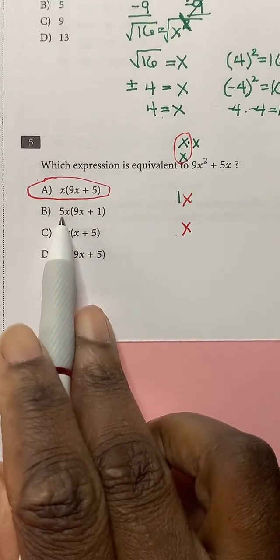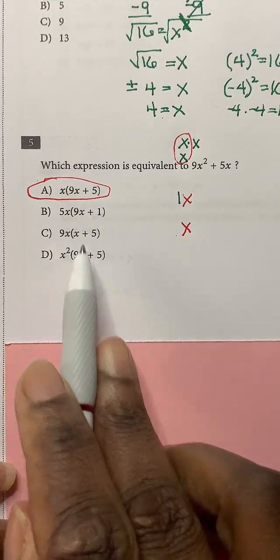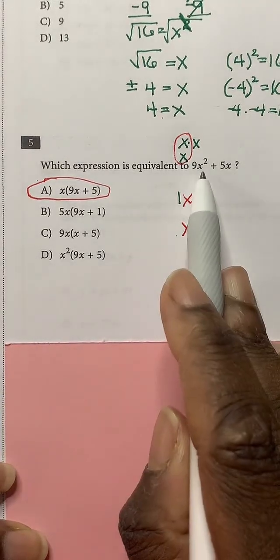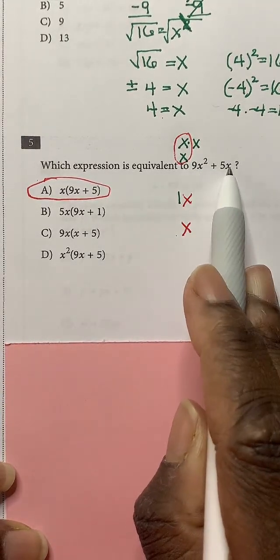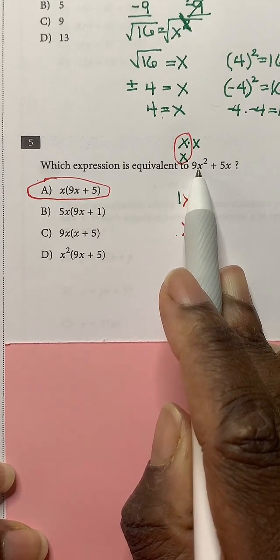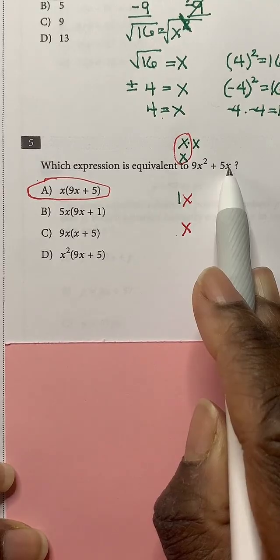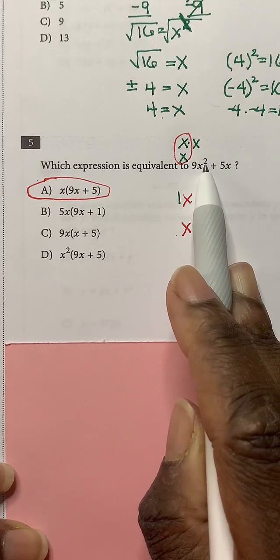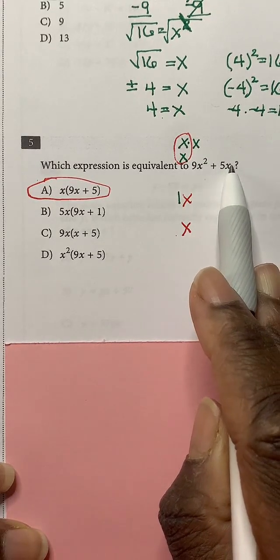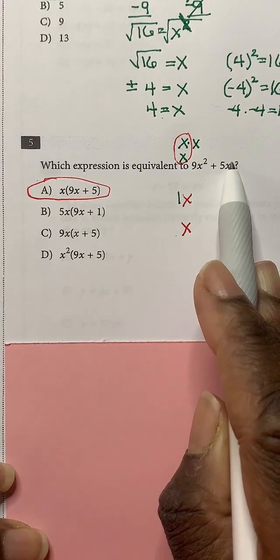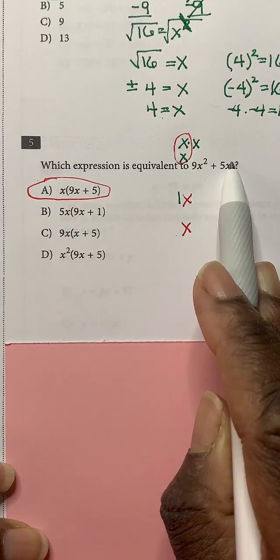Because all the other ones, this has a 5x, this has a 9x, this has an x squared, okay? When it comes to the x's, especially during the GCF, you always want to pick the one with the lowest exponent. This has an exponent of 2. This is assumed to have an exponent of 1. If you don't see a number, it's assumed to be a 1.